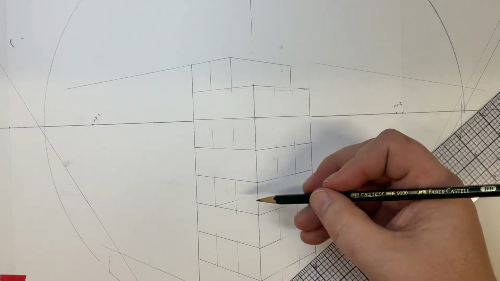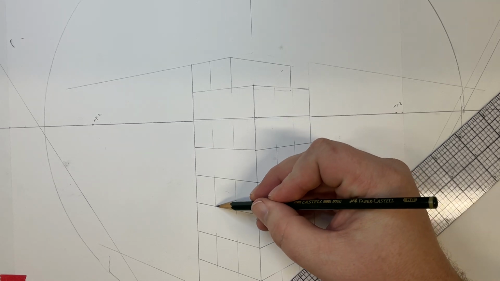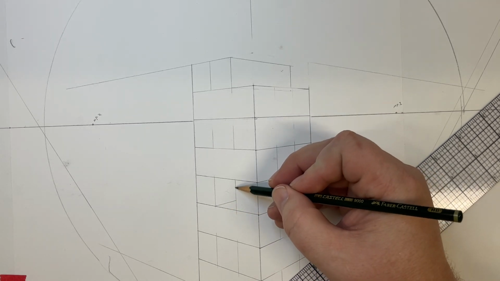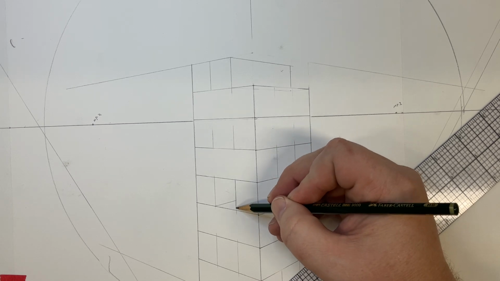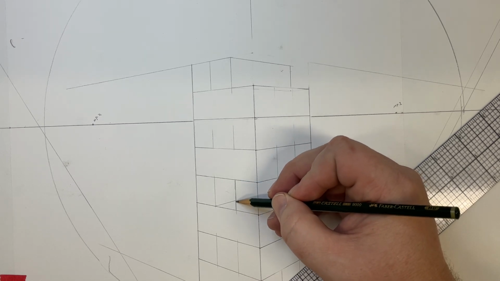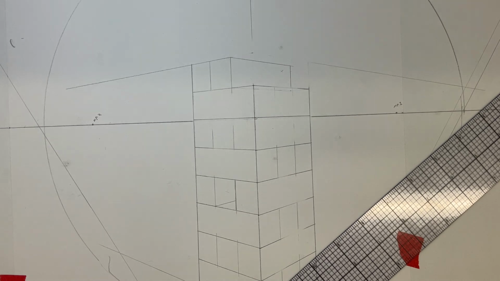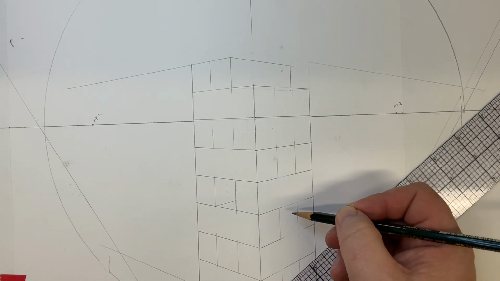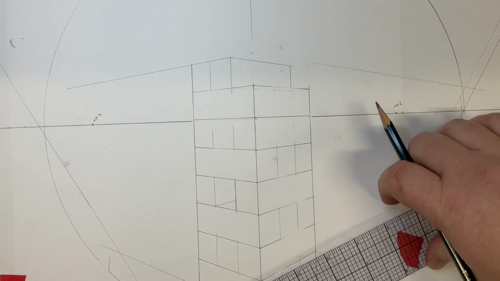And when I'm cleaning this up later on, whenever you have one line that goes behind another line, always make sure the line in front is just a little bit heavier. And it'll help create that illusion of depth and space, okay? What we don't know is, will I see part of this block? So let's check that real quick.